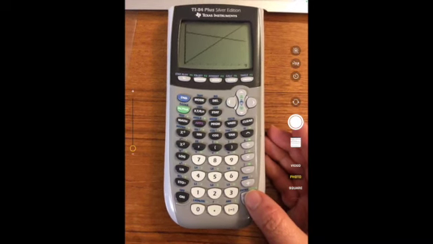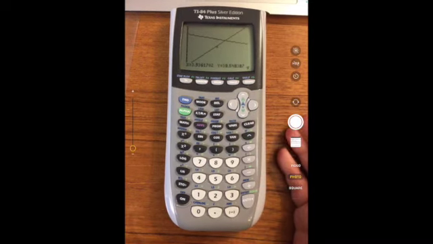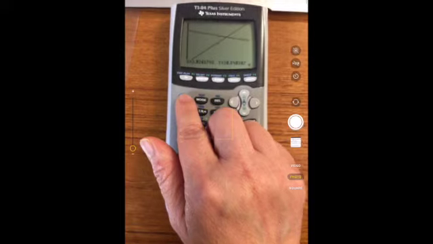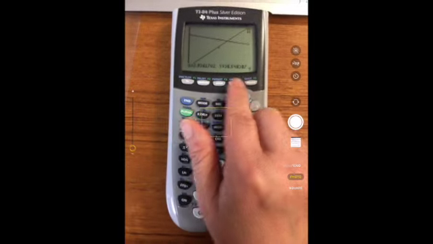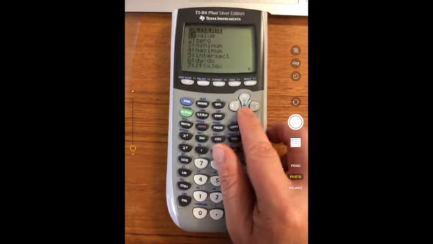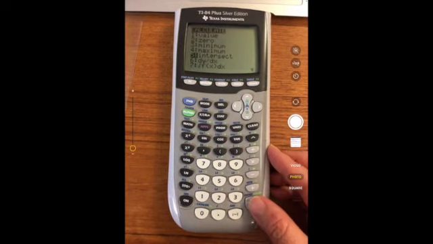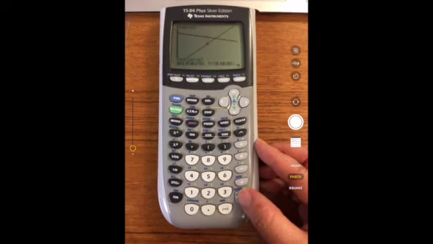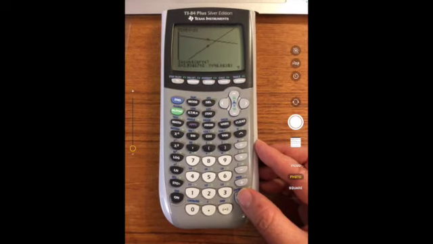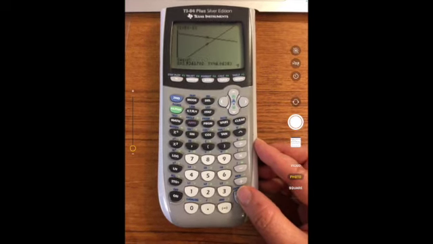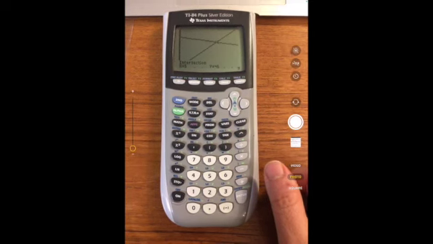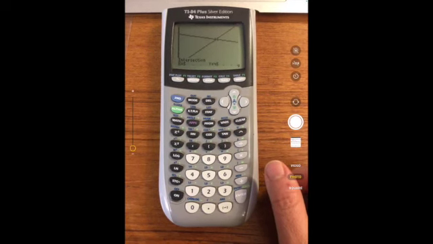Now, because we are calculating the intersection, we don't really have to, because tracing it is just too hard. So what we're going to do is what we did before. We're going to do second calc, and we're going to do intersect. Press enter. First curve, say yes. So press enter. Second curve, oh look, it flashes a different line. Press enter. And then guess. I want you to guess where they intersect. There is your answer. So the x is 5, y is 45.